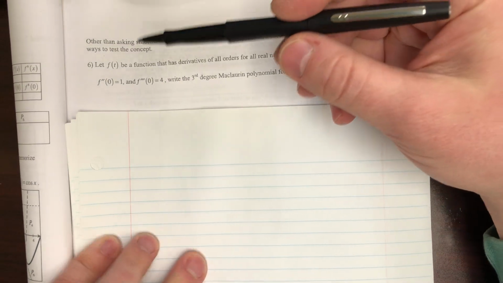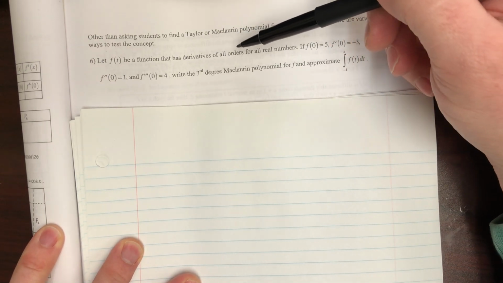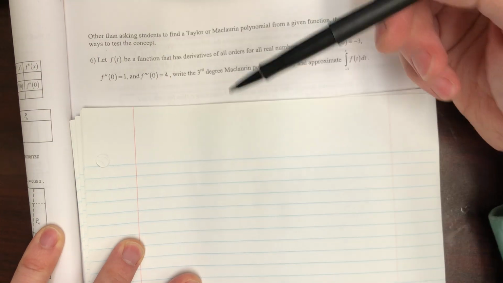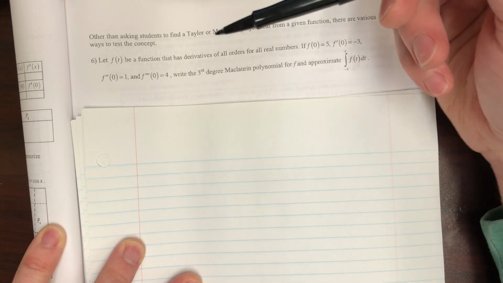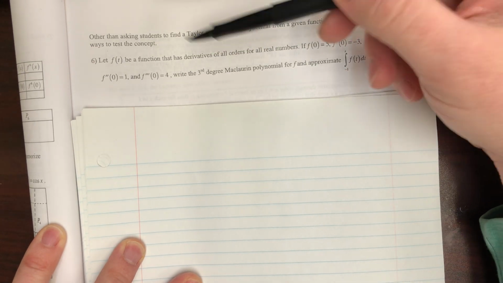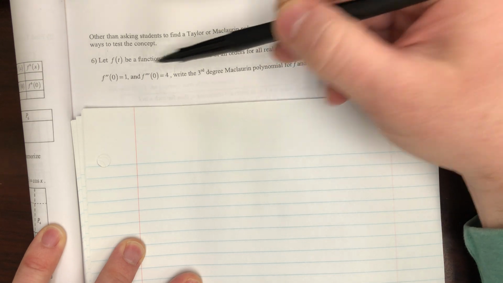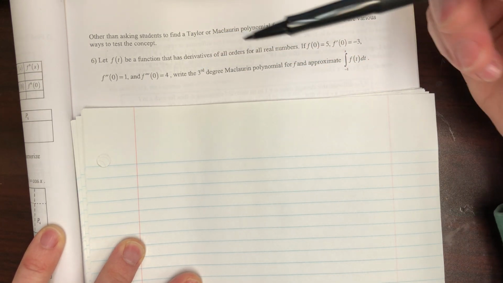Let's see. Let f of t be a function that has derivatives of all orders for all real numbers. This is kind of a setup they're going to give us when we're going to be able to do an infinite Taylor or Maclaurin series. Don't worry about the infinite part of it yet, but we need that statement because if it doesn't have derivatives the whole way, you can't find the Taylor series.